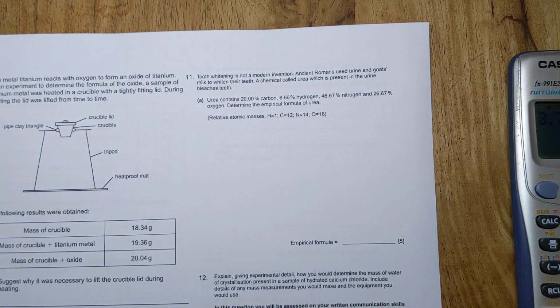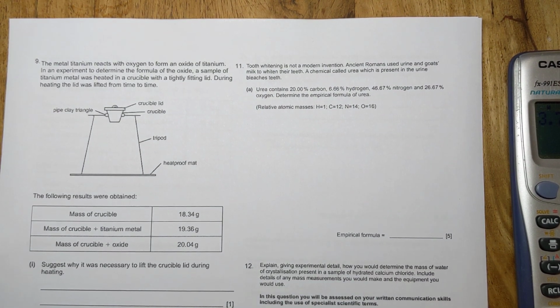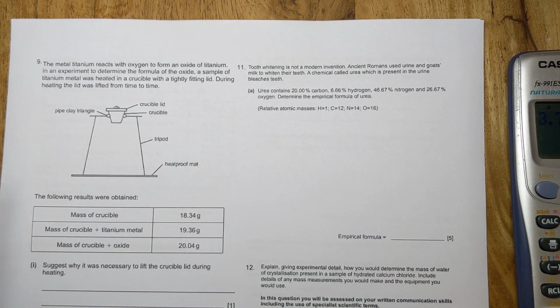So, within the quantitative chemistry section 1.7 of your questions in your Bible, I'm going to look at question 9 and 11. I'm going to start with 11 and work back to 9.